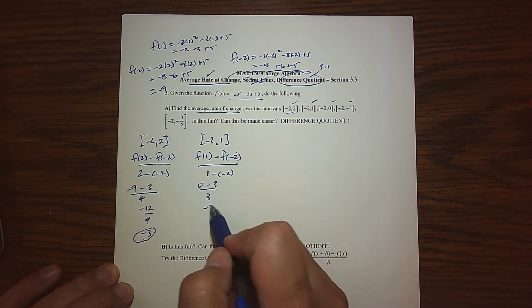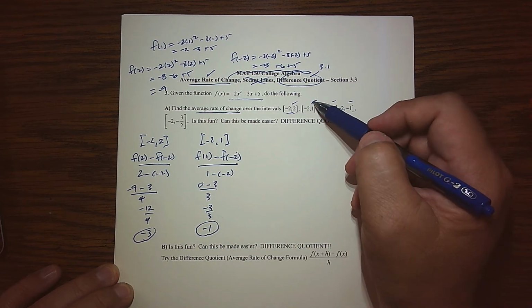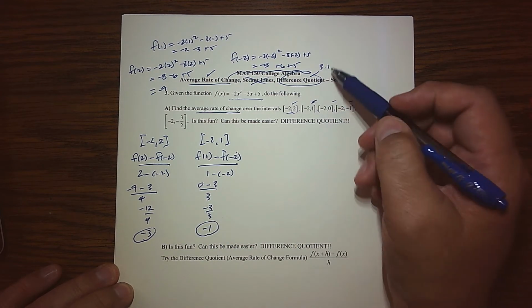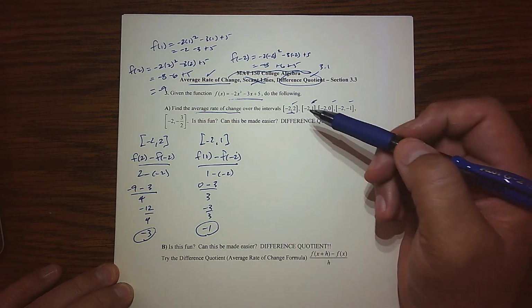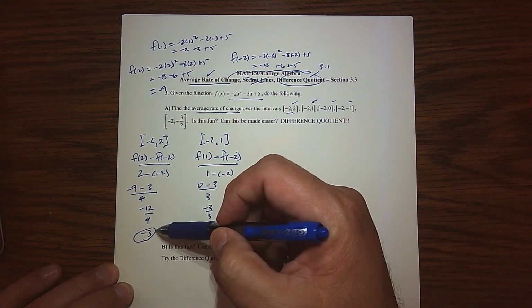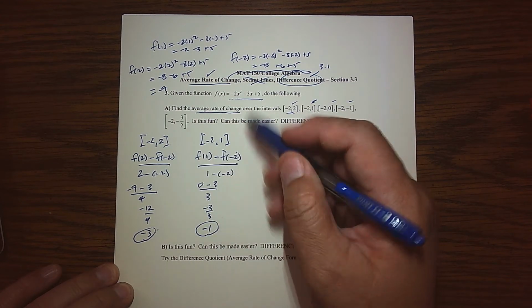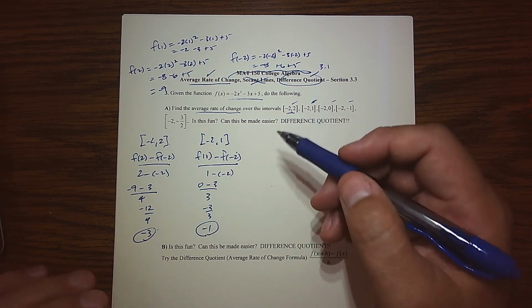And so we get negative 3 over 3, which tells us we are at negative 1. So we're still decreasing, 1 down and 1 over, but not at the same rate as when we had a bigger interval. We're not going down as fast.